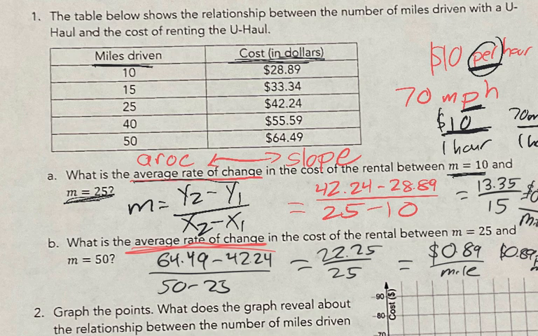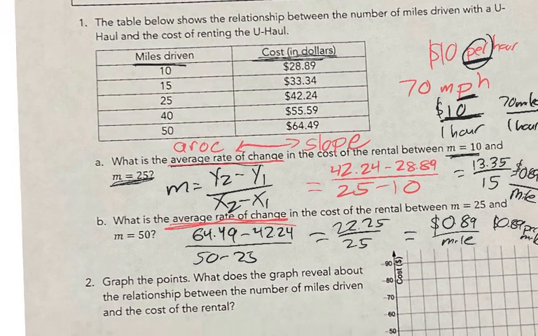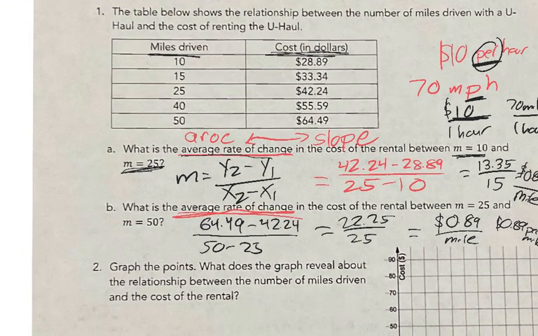So what we have discovered, because I picked 2 points here and found the average rate of change, and I did it with 2 different points and found the same average rate of change, then that means the average rate of change is constant.